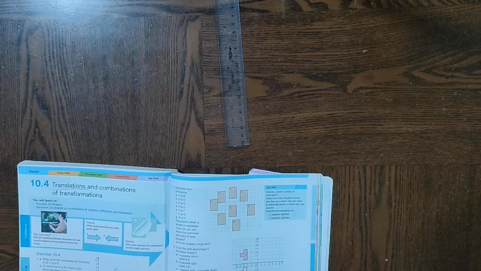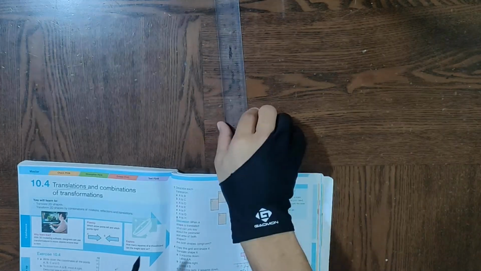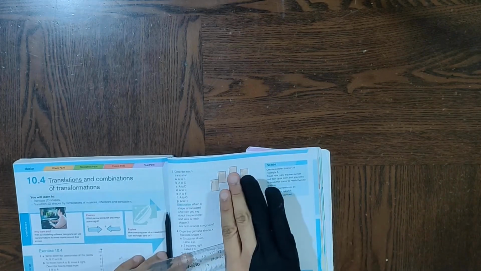Now let's do a revision here on the unit. First of all, we talked about congruency. Congruency is when a shape is the same as another shape. After congruency, we talked about, what did we talk about? 10.1, enlargements. Enlargement means basically making the shape bigger or smaller. After that, we talked about reflection. Reflection means doing a mirror of the shape.